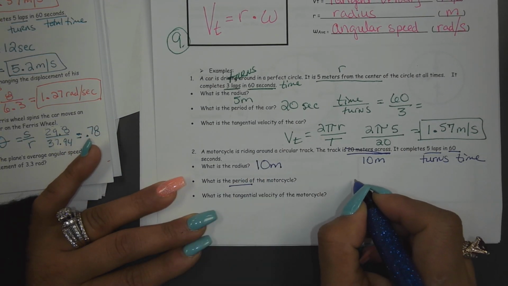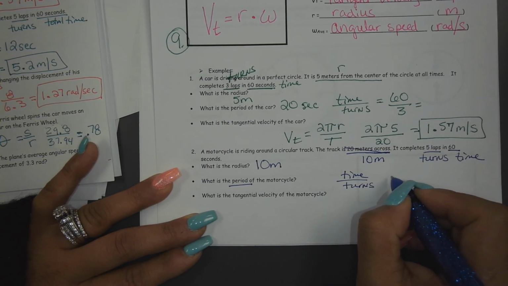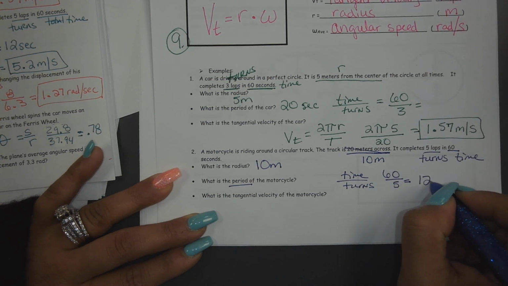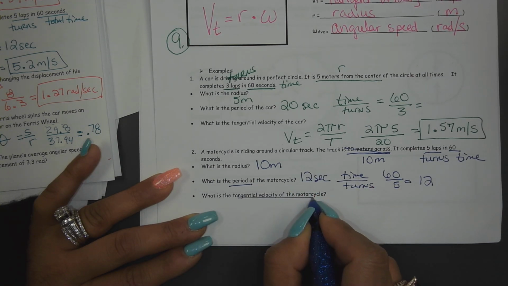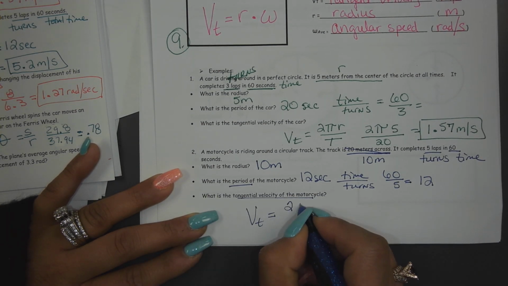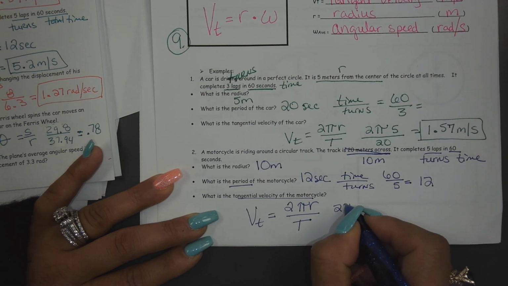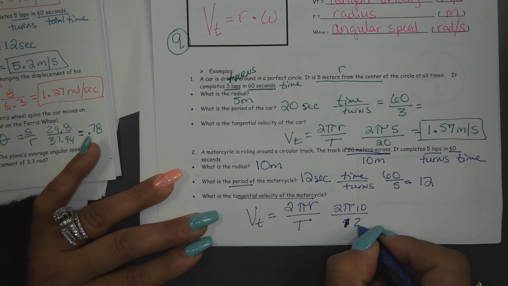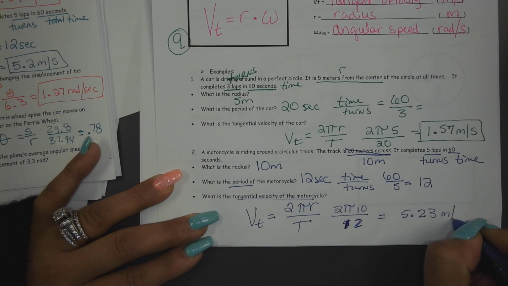The period is the amount of time divided by turns, so 60 divided by 5, which is 12. Now for the tangent velocity, we're going to use number 7 again. V sub t equals 2 pi r over capital T, or 2 pi times 10 over 12, which I got 5.23 meters per second. And that's what I got too.